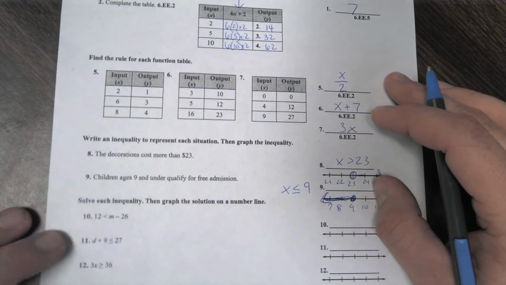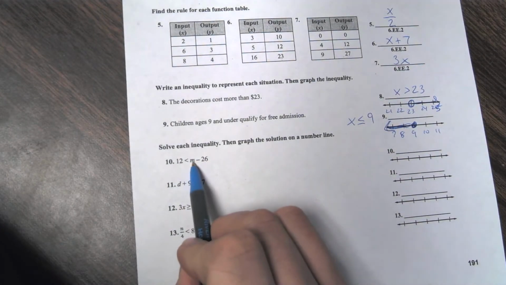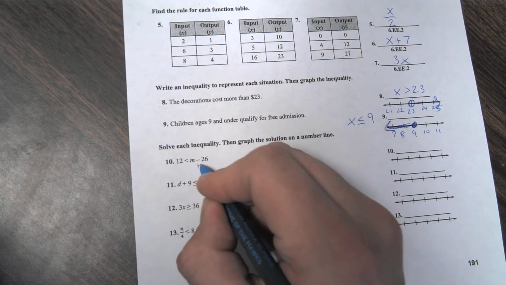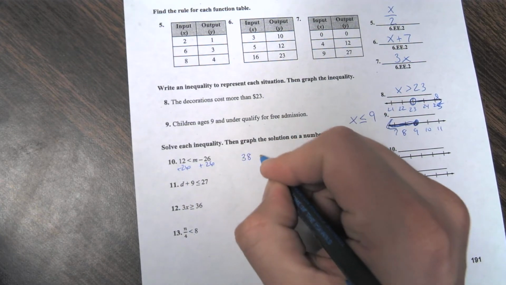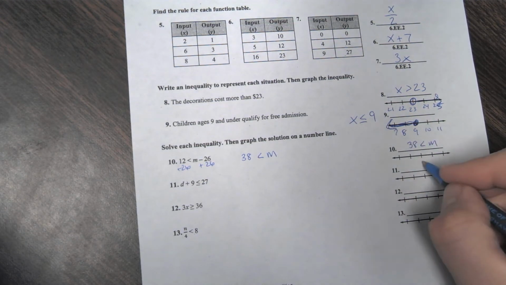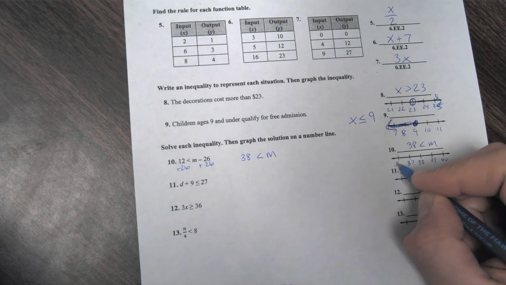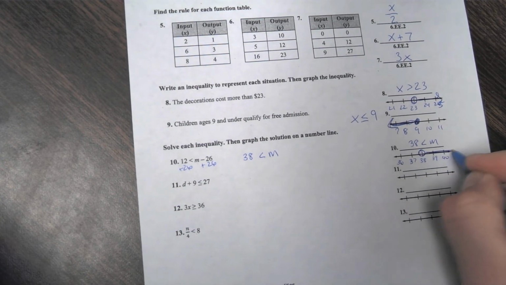Now, 10, 11, 12, and 13. All you're doing is solving an inequality. One-step inequality, just like equations. So the goal is to get the variable by itself. So to get rid of that 26, I have to add it on both sides. So that would be read as 38 is less than m. So 38 less than m. So we're going to put 38, 39, 40, 37, 36. That is open.